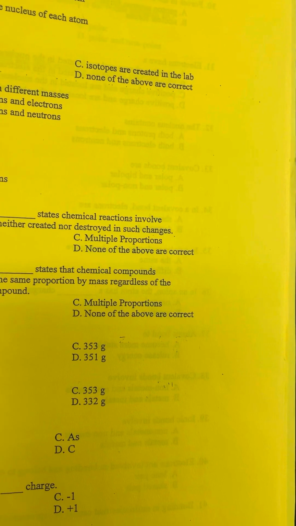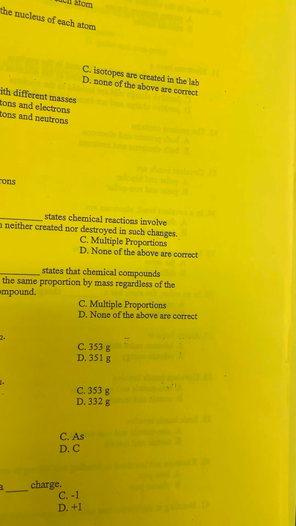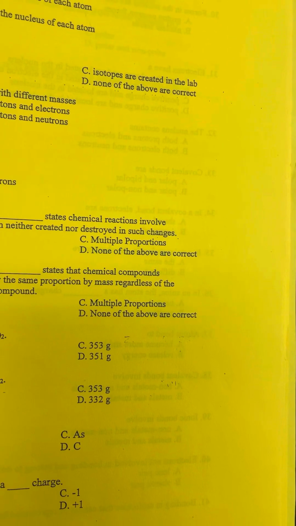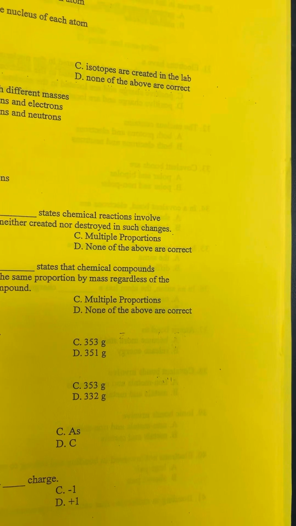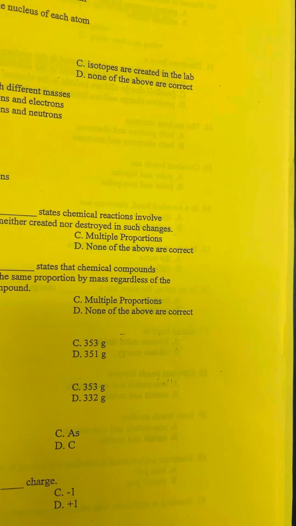Or D, none of the above are correct. Number 26. To calculate the molar mass of Zn3(PO4)2, A, 383 grams. B, 385 grams. C, 353 grams. D, 351 grams.